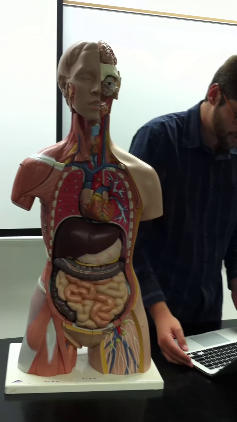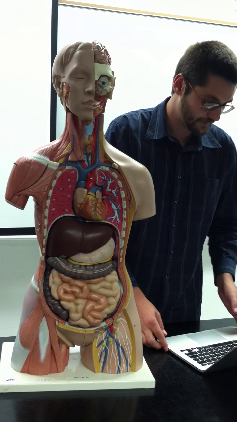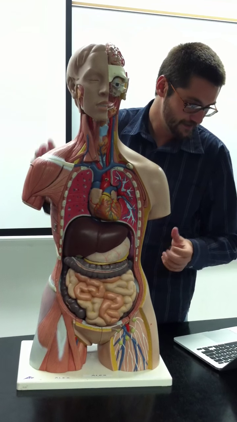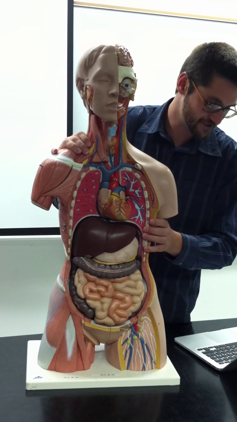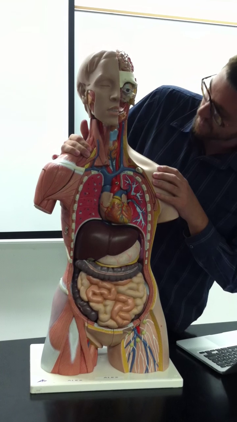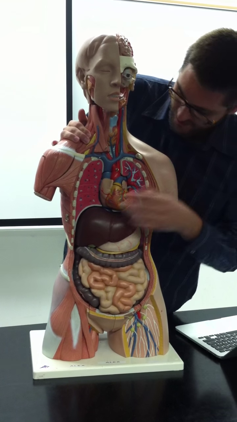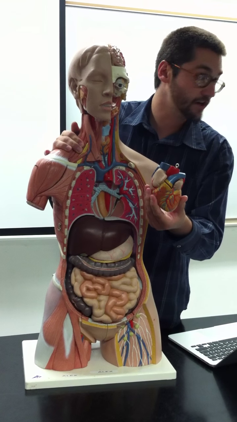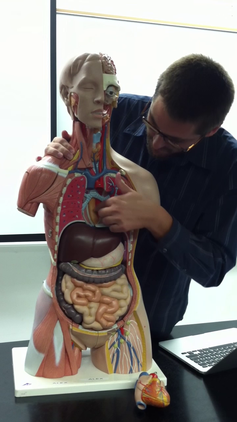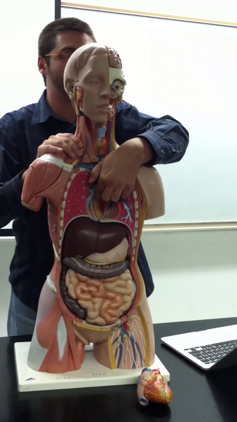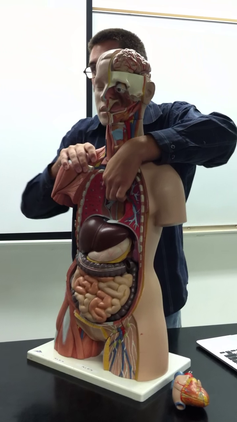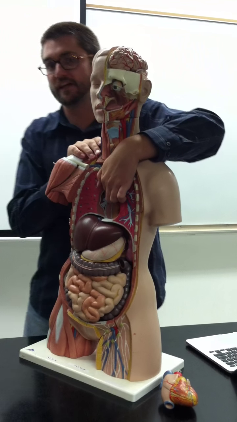For the next structures, we're going to talk about the esophagus, the stomach, pyloric sphincter, duodenum, and some other structures as well. We're going to first see the esophagus on here. Let's see if we can find it behind the heart. If I take the heart off here, we can see just posterior to the heart this gold-looking tube, that's the esophagus.